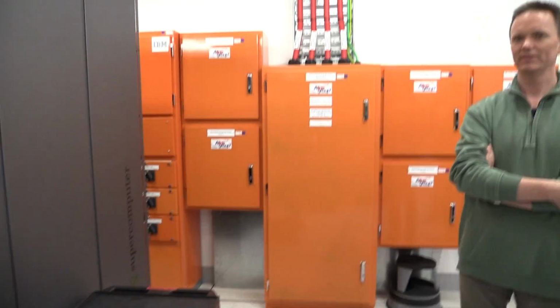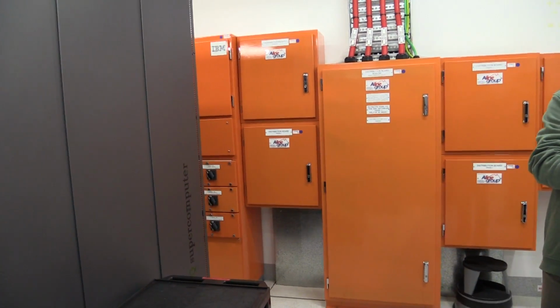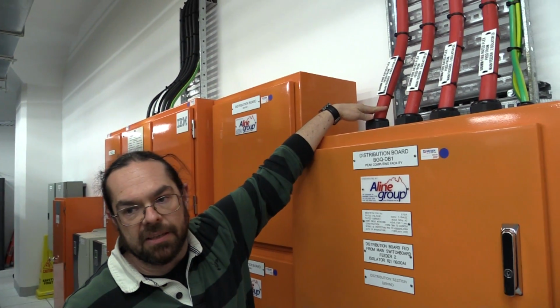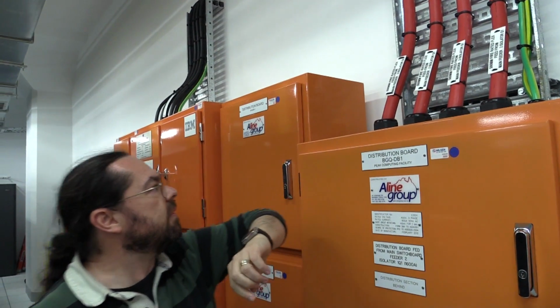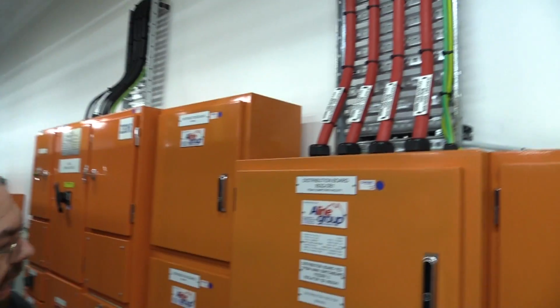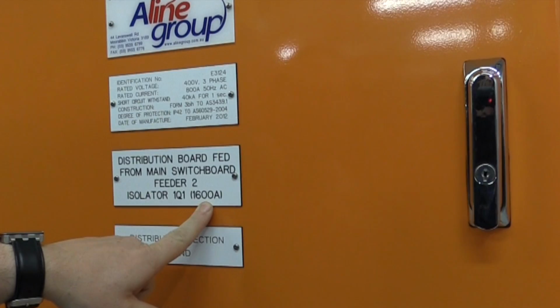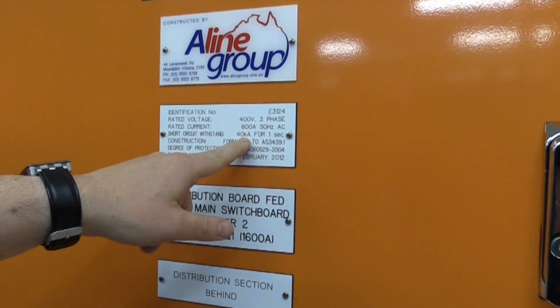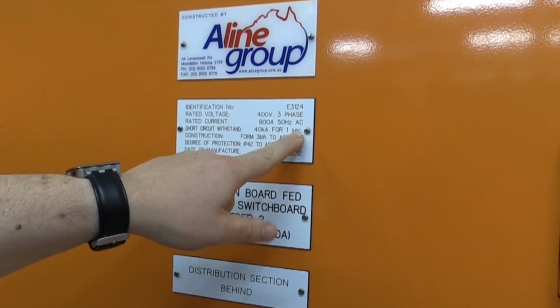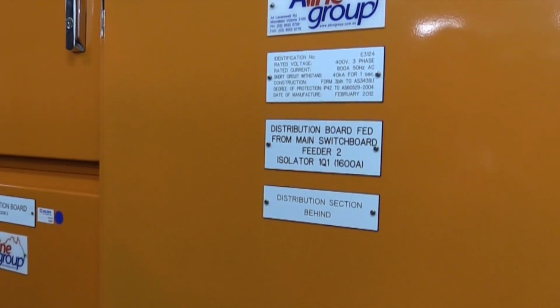What's the orange? Power. This is power coming into the room. 50 mil or 500 mil cable, and switchboard rated at 1600 amps. The really scary number is the short circuit, which is 40 kiloamps for 1 second. I would not like to be here if that ever happened.